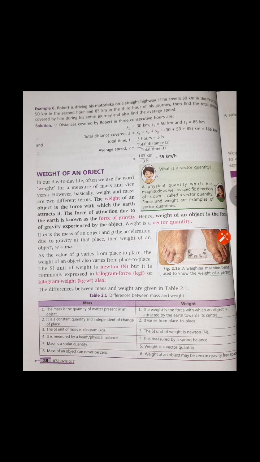Now we have to calculate the total distance, that is 30 plus 50 plus 85, which is 165 kilometers, and the time taken is 1 hour each, so total 3 hours. So total distance by total time taken, 165 by 3, is 55 kilometers per hour. That is the average speed of Robert.